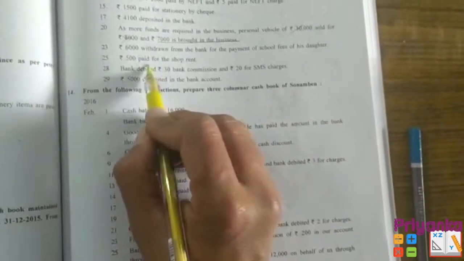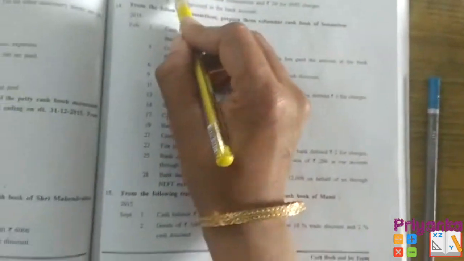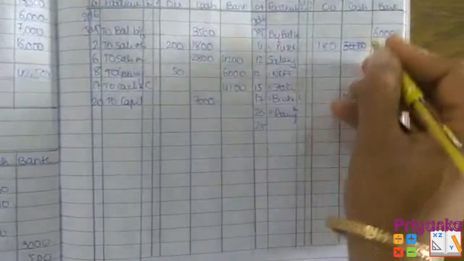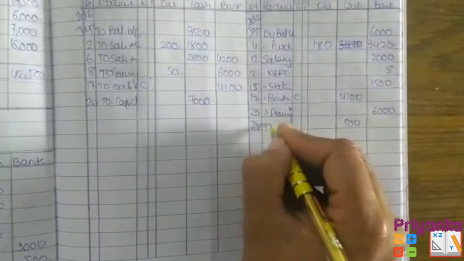25th, rupees 500 paid for the shop rent. Now cash has been paid, so 25 in the cash column 500 and paid rent.